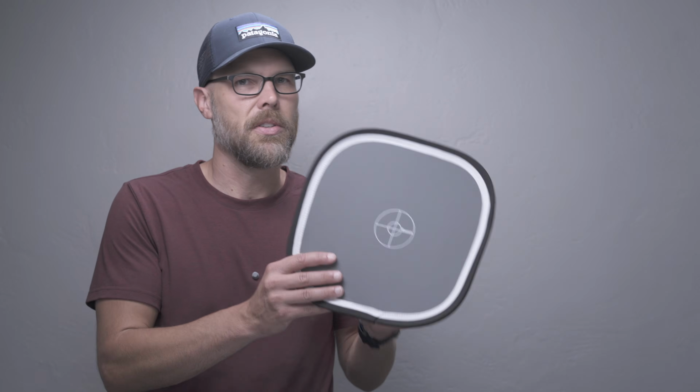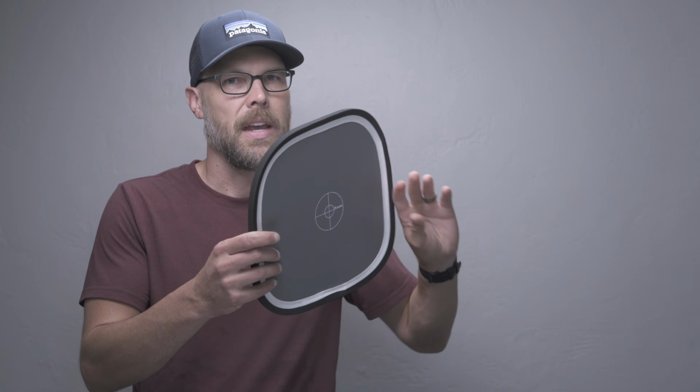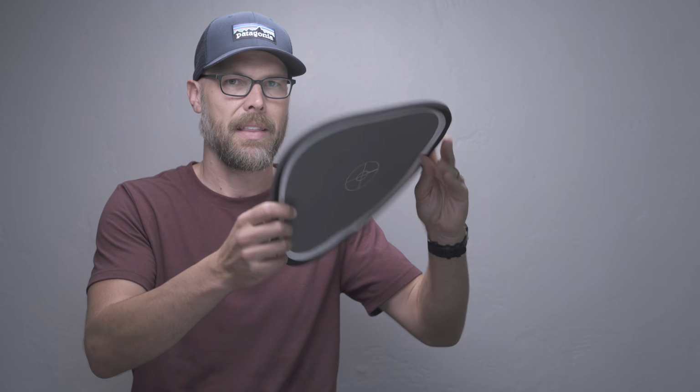So for starters, I use a Sekonic 758 spot meter. You will also see me use this. This is a gray card from Manfrotto. It pops up like that, so very handy to carry in the field.